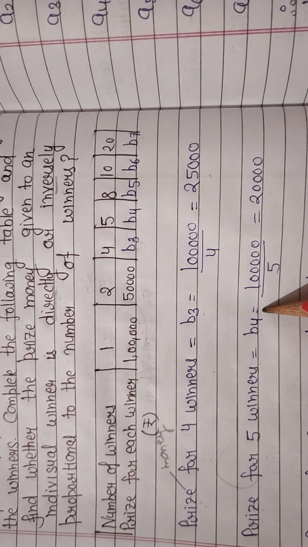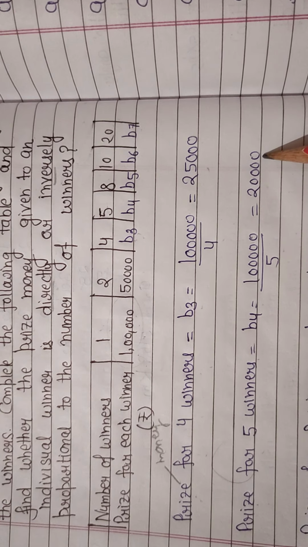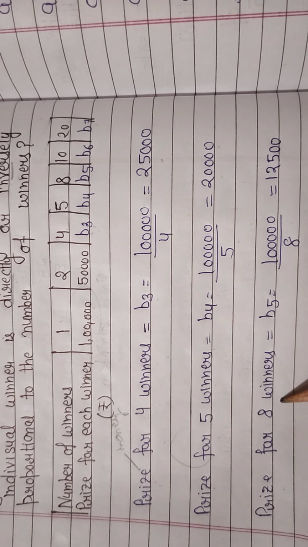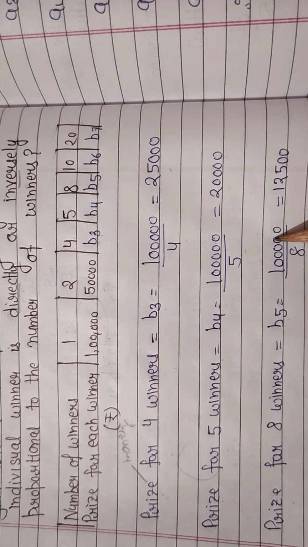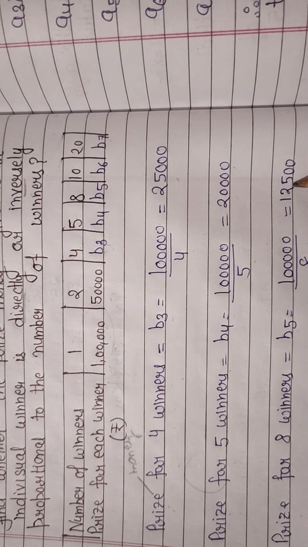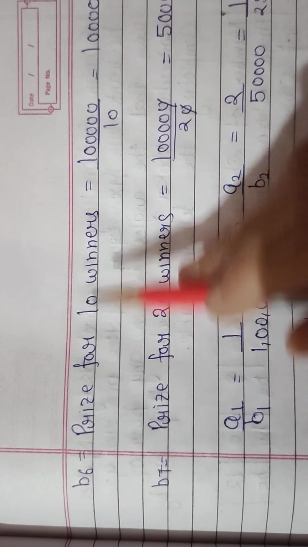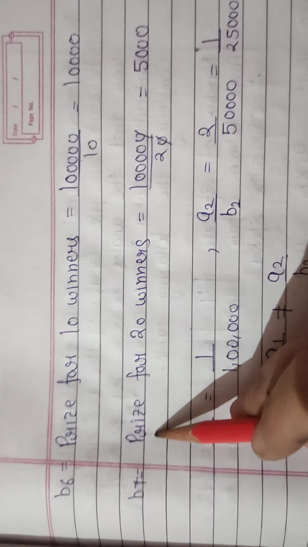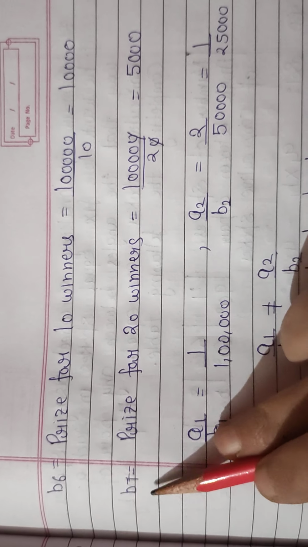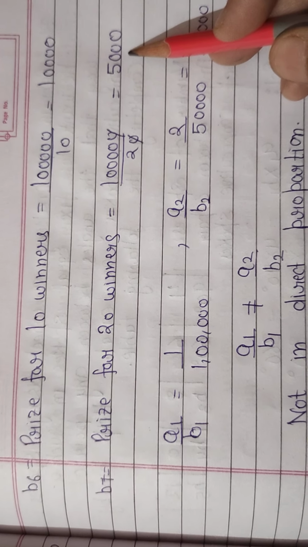It will be B4. I will divide 1 lakh by 5. It is 20,000. Prize money for 8 winners, B5. Divide 1 lakh by 8. It is 12,500. Now, prize money for 10 winners, it means B6, divide 1 lakh by 10, it is 10,000. And prize money for 20 winners, that will be B7, divide 1 lakh by 20, it will be 5,000.